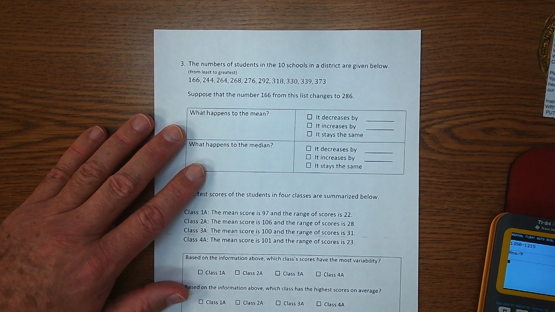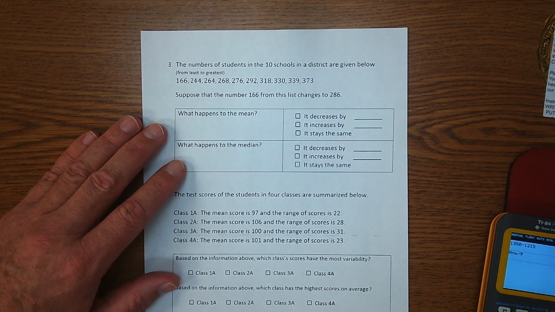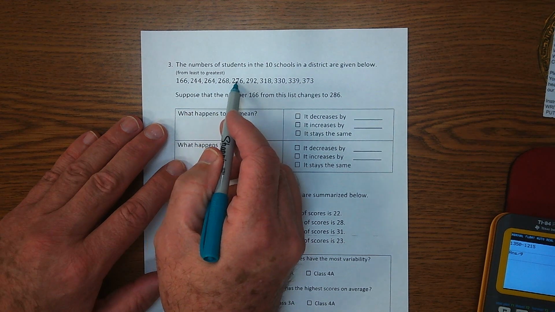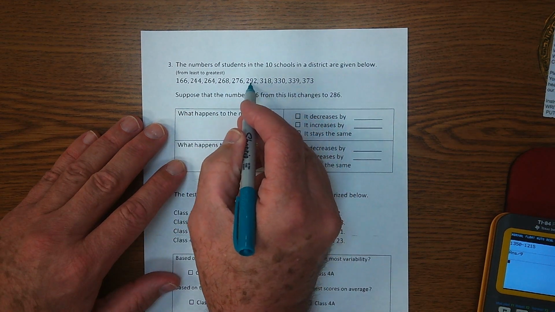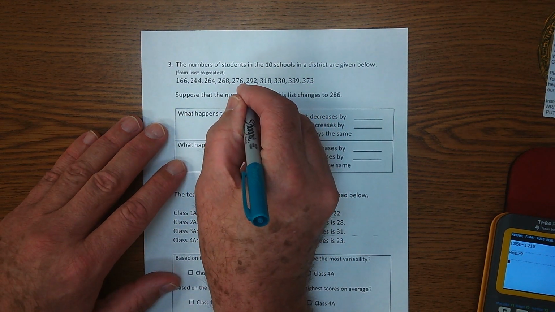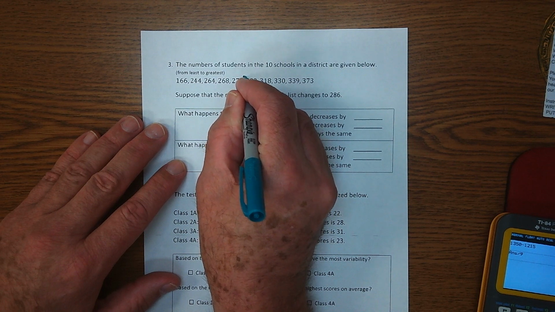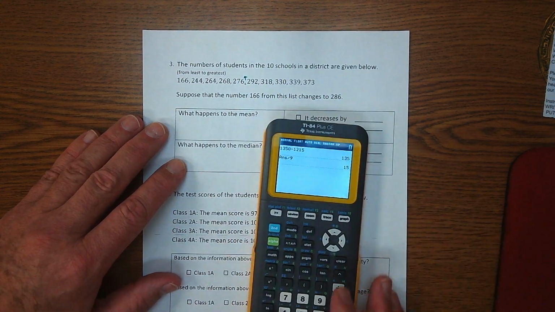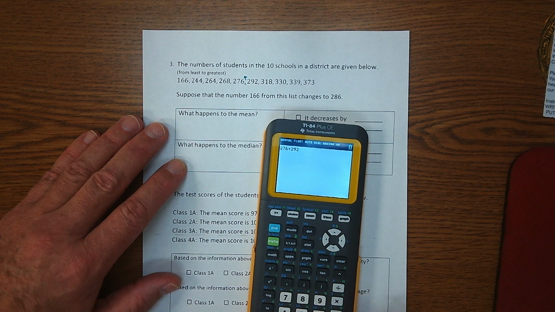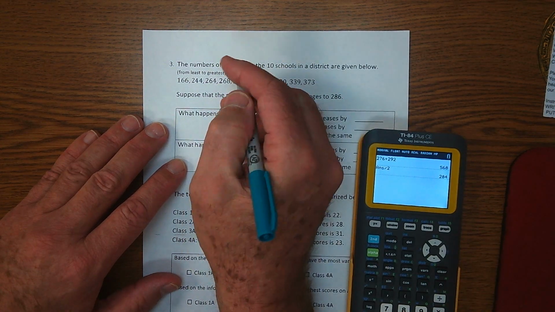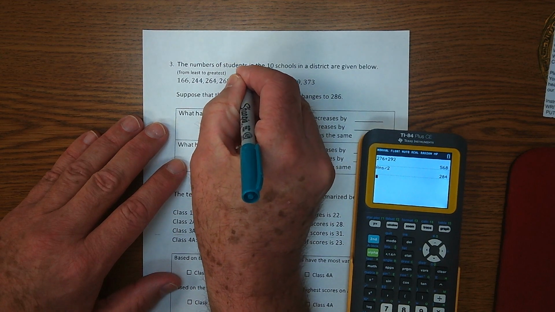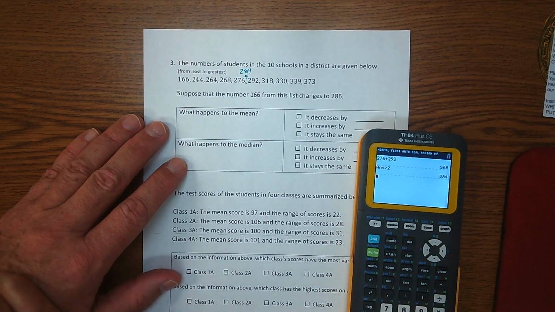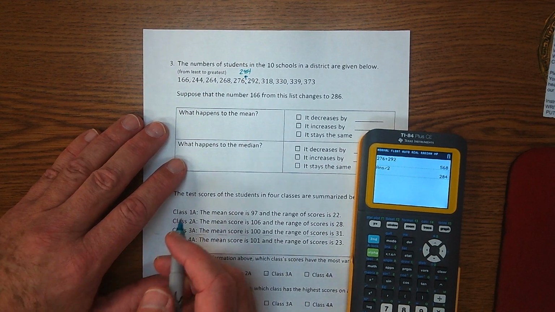Okay, we're going to take and change. We've got 10 schools, so 1, 2, 3, 4, 5 and 1, 2, 3, 4, 5. My median is right here. There are 2 in the middle, so we're going to go 276 plus 292. Add those together and divide by 2. And I get a 284 median. So 284 is my median, between those two numbers.